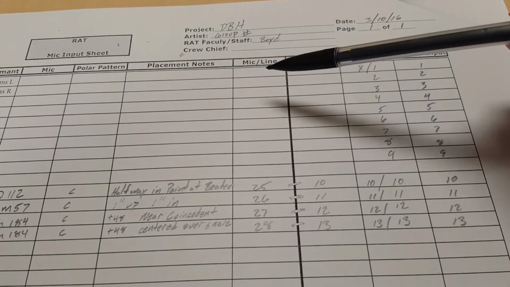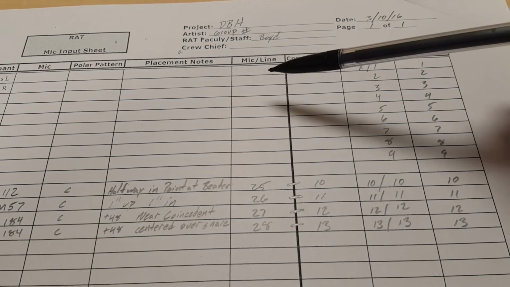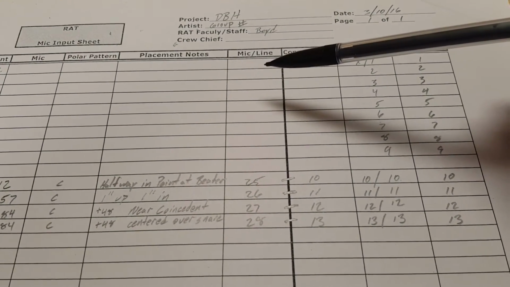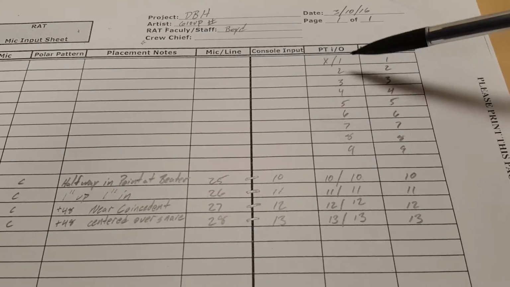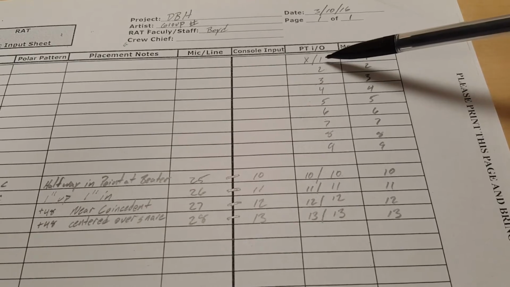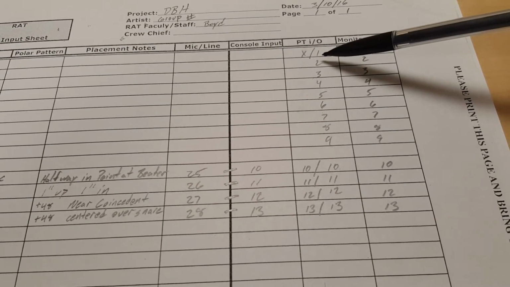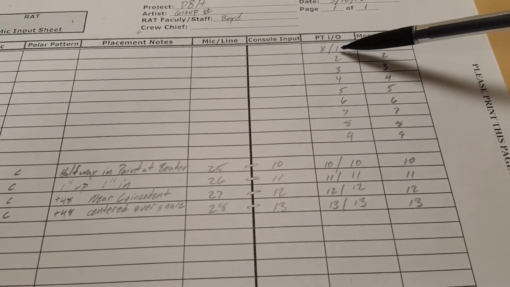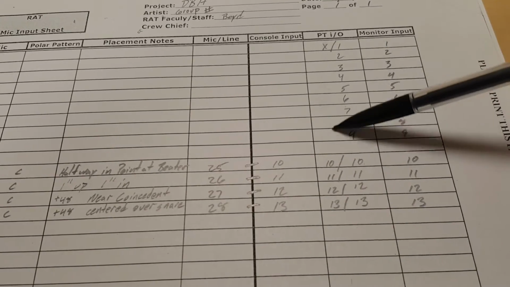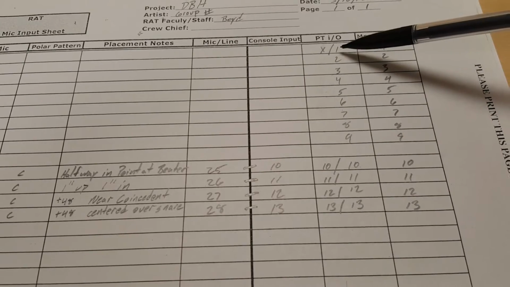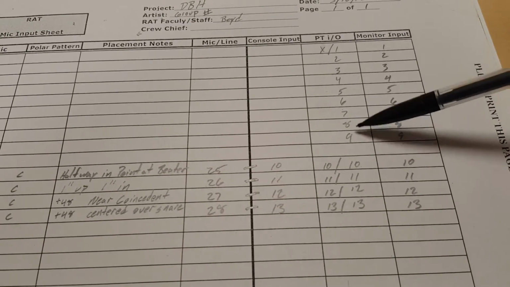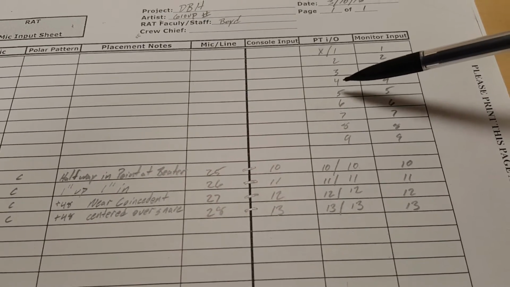You're going to decide on which mic line to plug the microphone into before you actually go out to do it. Decide on which console input you want to use. Set the appropriate Pro Tools input and output. Notice for the tracks that are already recorded, it does not need an input because you're not recording to those tracks. Instead, it needs an output in order for you to hear them.